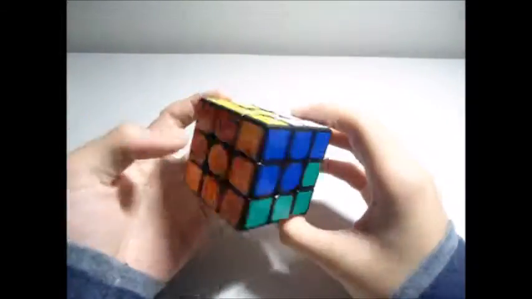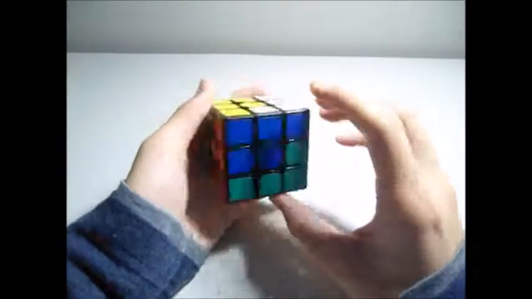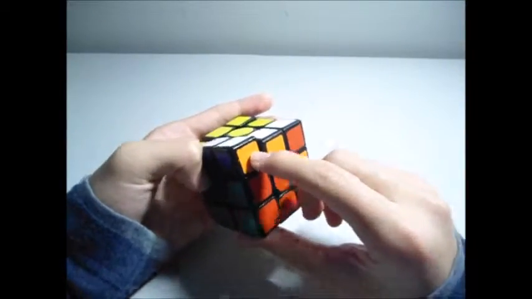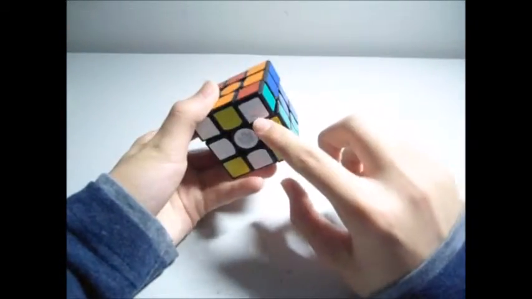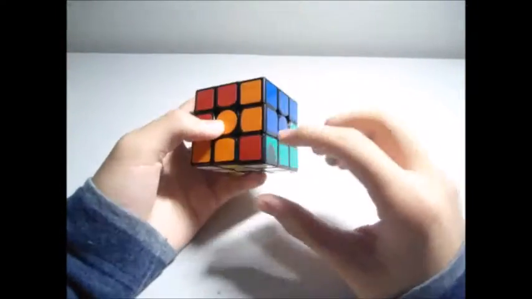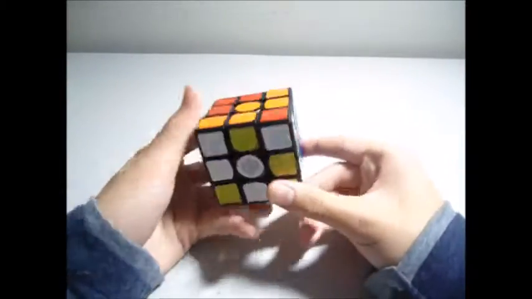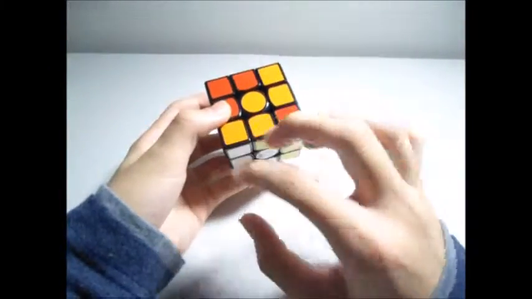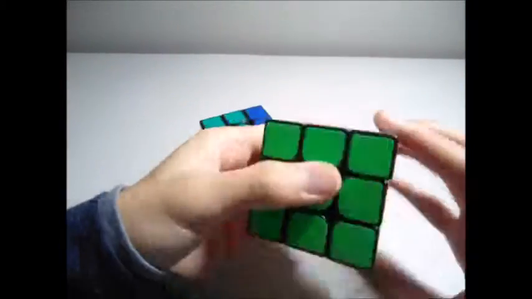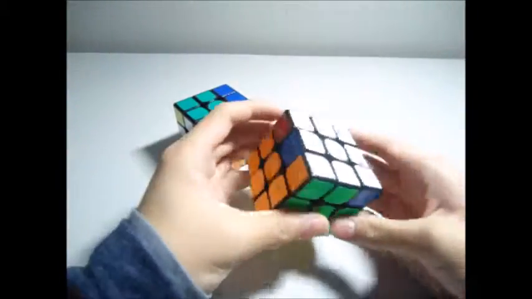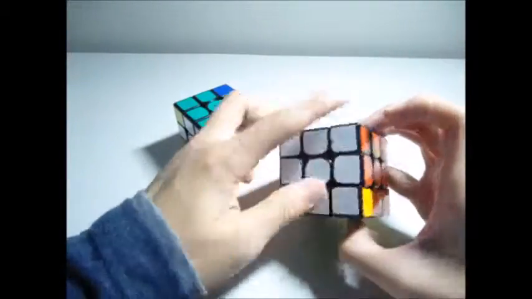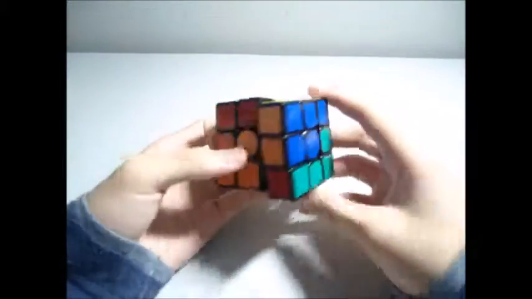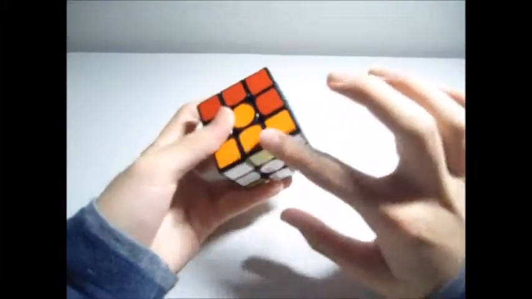So then, I don't know if you can see it, but if you do an R2 from this angle, this white orange will go to here, to orange white, because the white can't go here because it's only half turns. So in this Y-perm-ish thing, when the corners are like that, you just do an R2, or just move that piece over here and then match it.